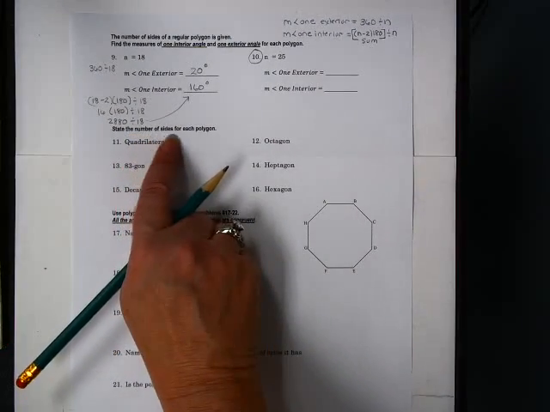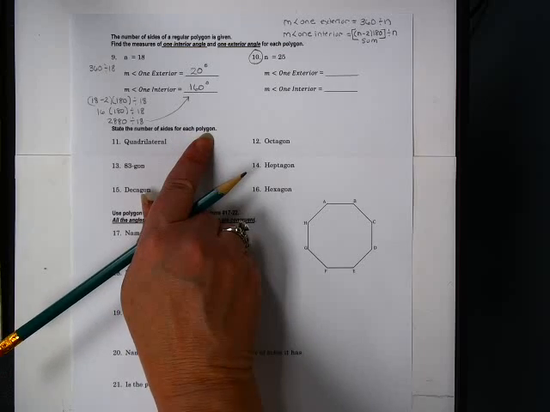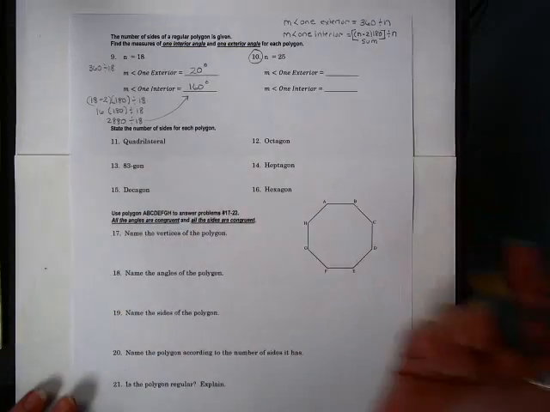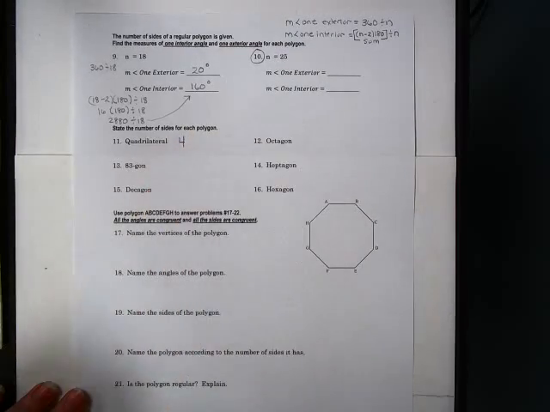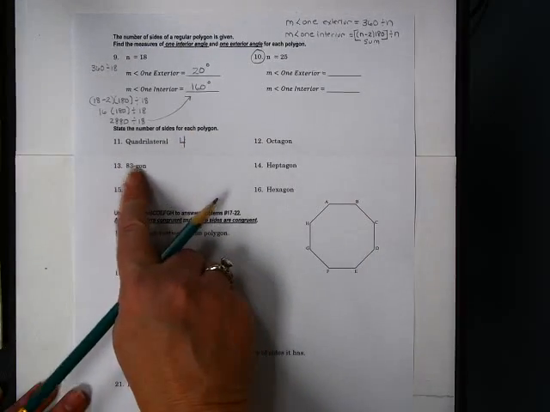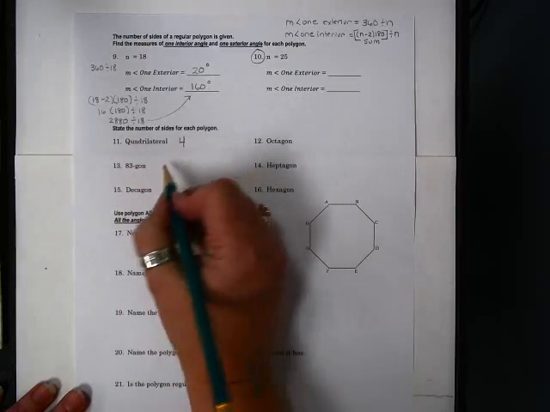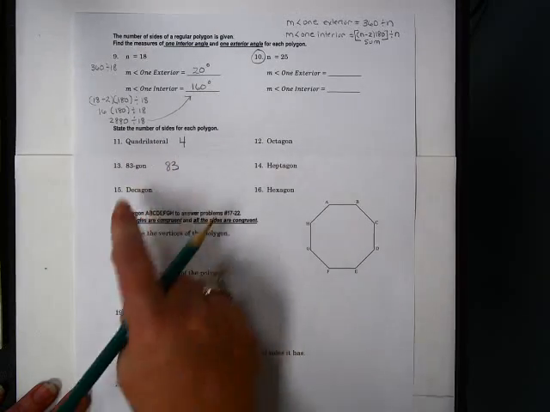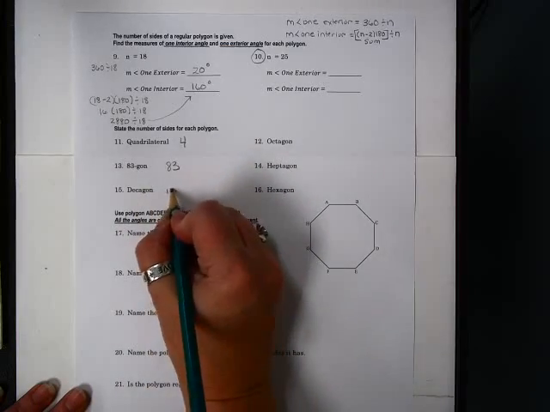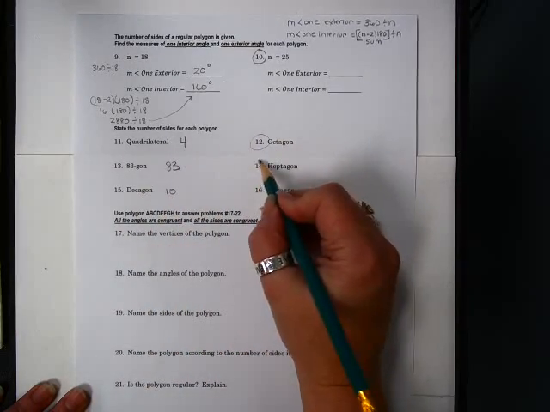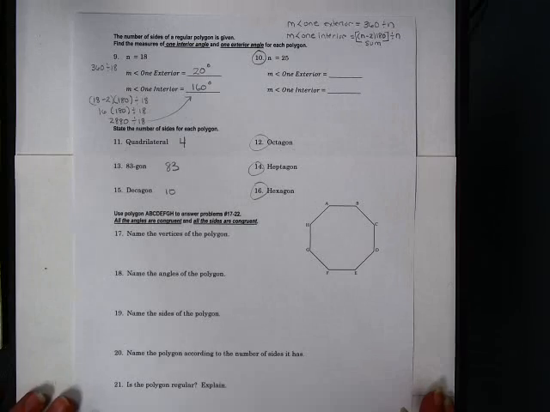Okay, state the number of sides for each polygon. Well, here, quadrilateral. Quadrilateral has 4 sides. 83-gon, the number there tells you how many sides, that's 83. Decagon, deca means 10, so that's 10. You're going to do these and bring them into class.